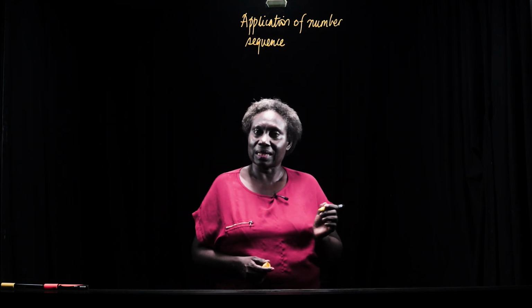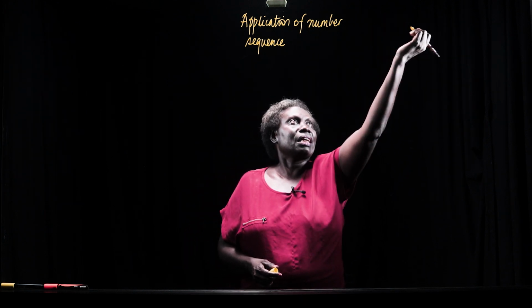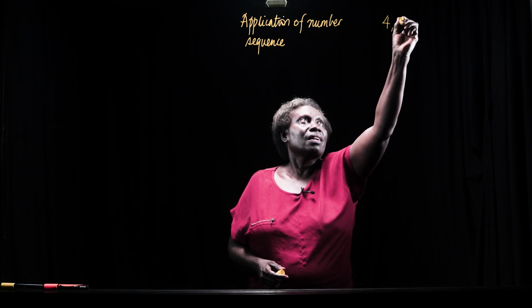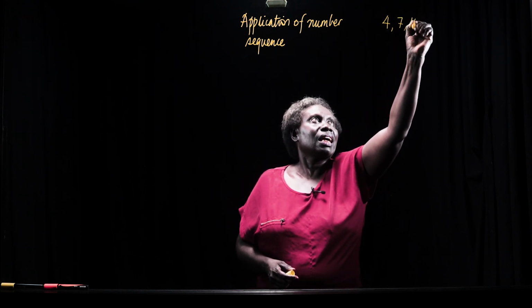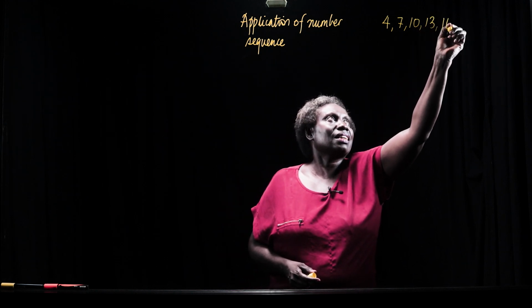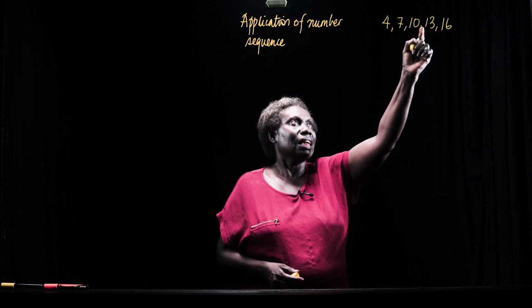Let's start with our example that we did in our last lesson. We have a number sequence 4, 7, 10, 13, and 16. Okay? This is a number sequence.